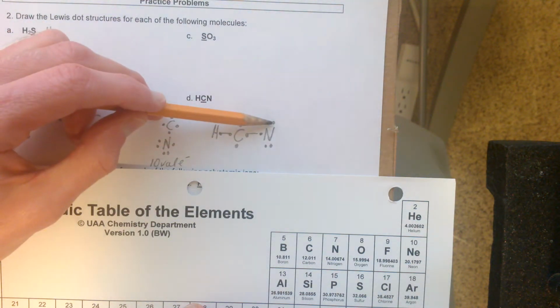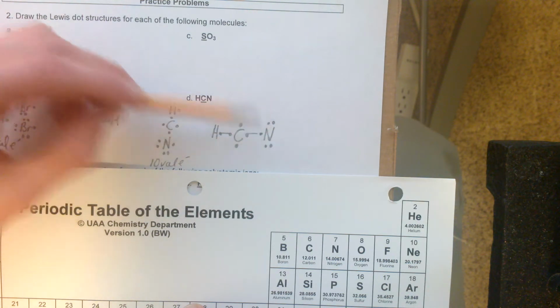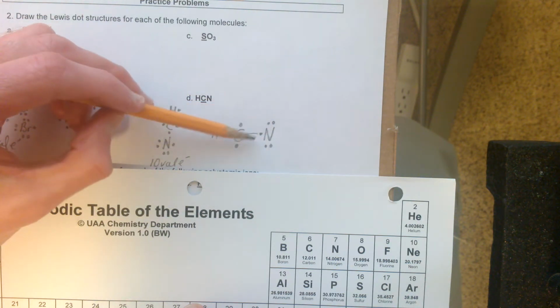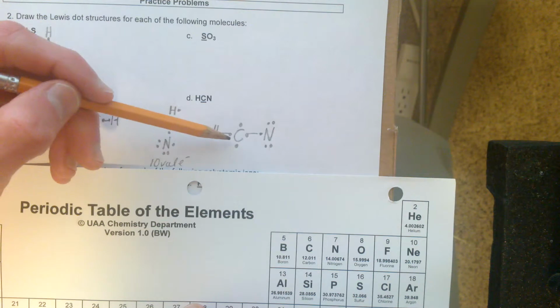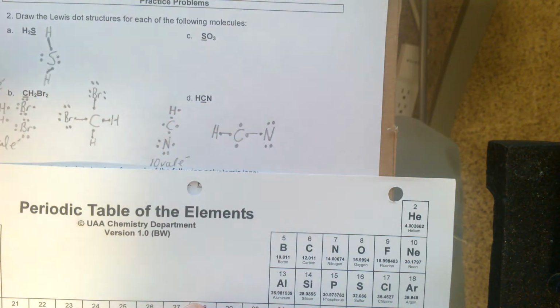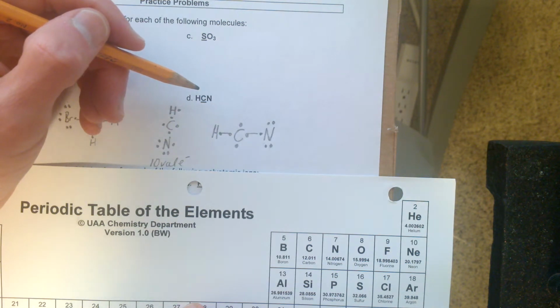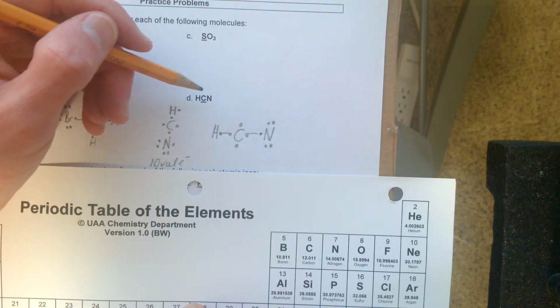The hydrogen is complete with its duet. The nitrogen here has 1, 2, 3, 4, 5, 6, only 6 electrons surrounding it: 4 in lone pairs, and then these 2 in the bond. And the carbon has 2, 4 through bonds, 5, 6. So it has 6. Both nitrogen and carbon are short. That's when we can utilize double and triple bonds. Carbon, oxygen, and nitrogen are great at utilizing double and triple bonds.